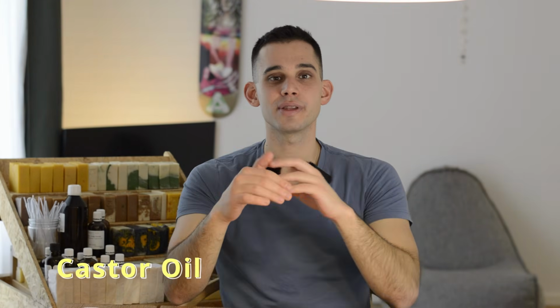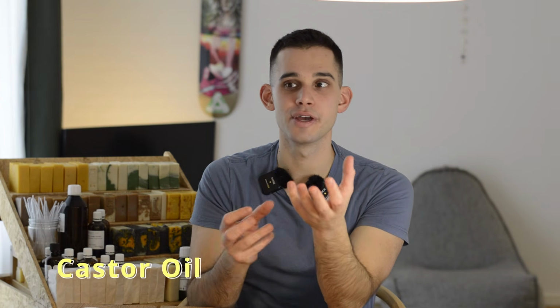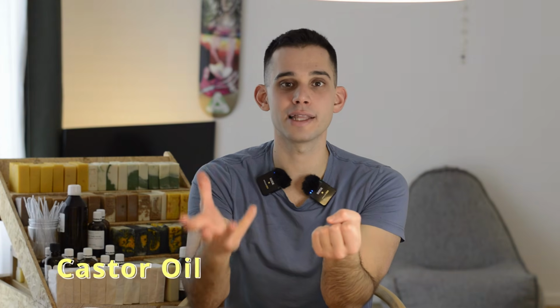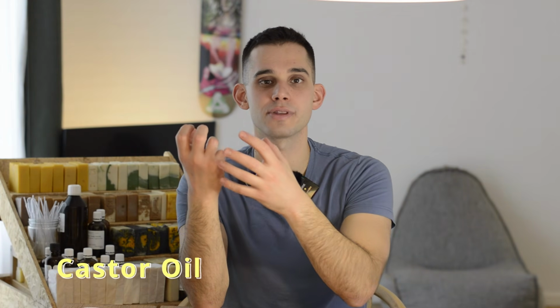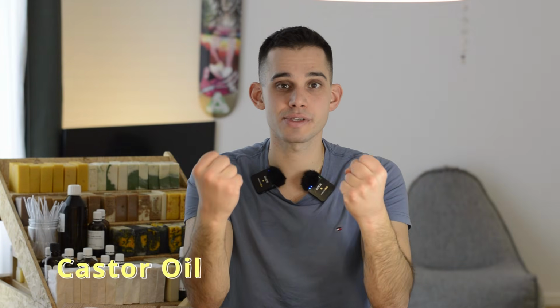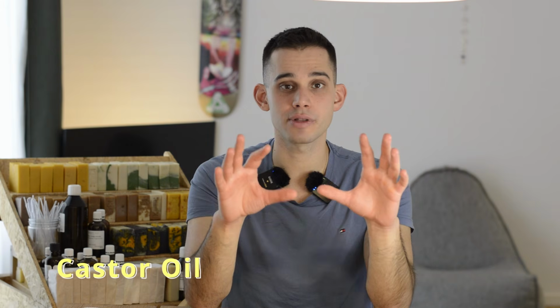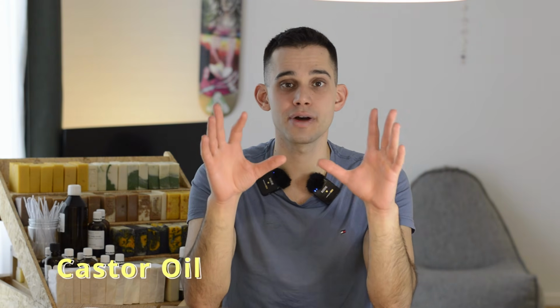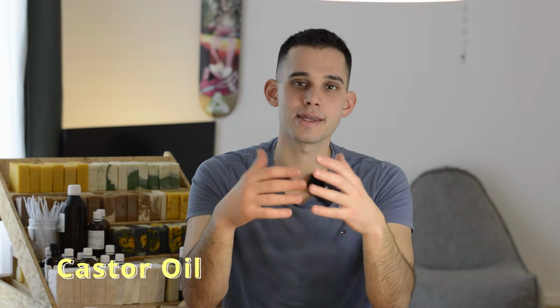Castor oil is high in ricinoleic acid, and what castor oil does is that it adds a lot of thickness to your lather. So basically, coconut oil will add bubbles, and castor oil works perfectly fine with coconut oil, and it will add a lot of thickness and richness to your lather. The trick with castor oil is that you can only add around 5 to 6%. If you add more, your soap might get a bit sticky.